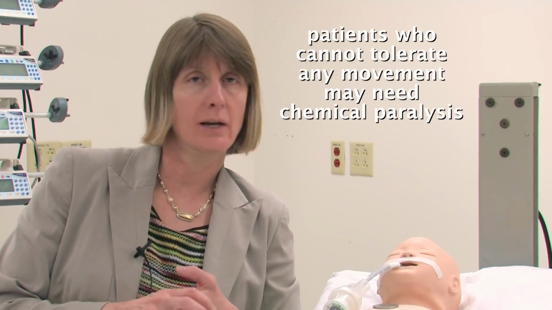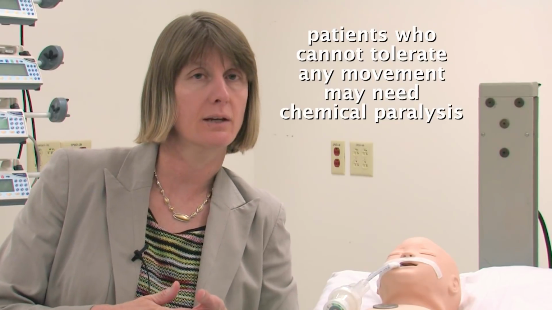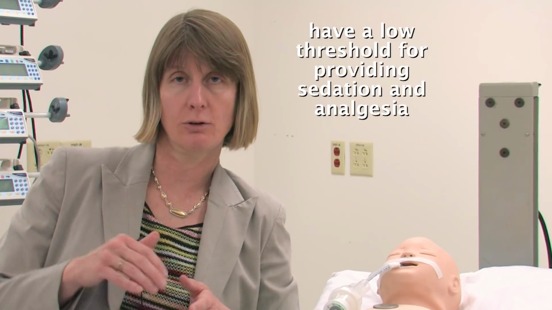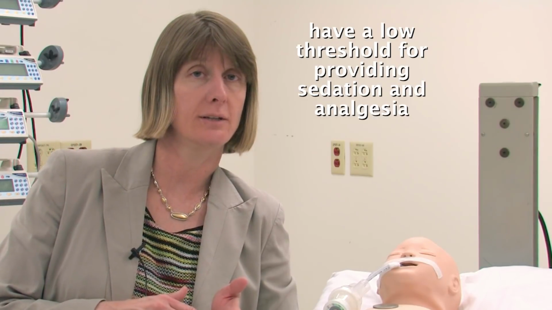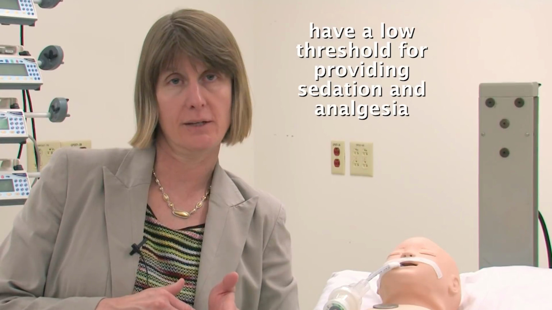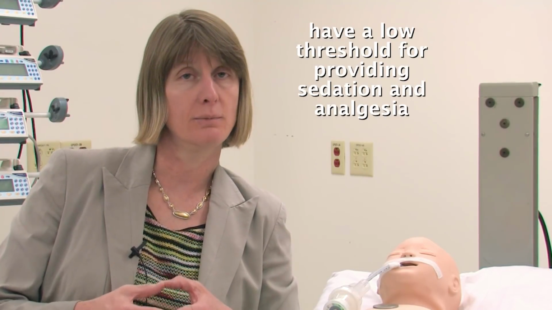Of course, ultimately, those patients who cannot tolerate any movement in order to be ventilated or safely taken care of may need chemical paralysis. And if that's the case, one needs to have a low threshold for providing additional sedation and analgesia, assuming that pain and agitation are present based on vital signs when the child is stimulated.